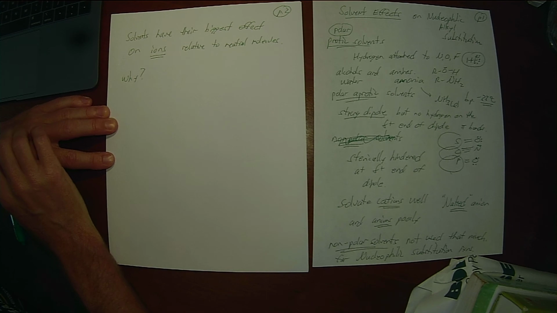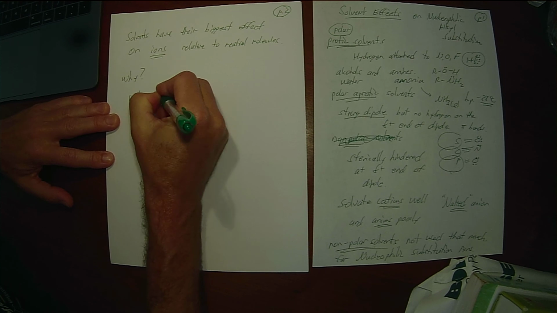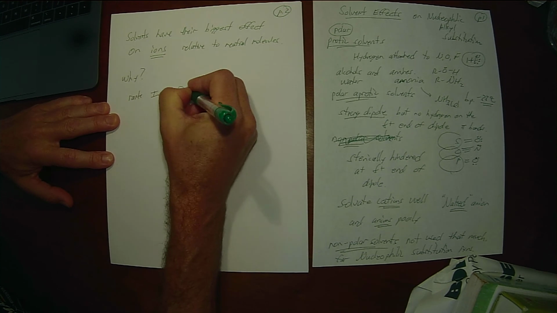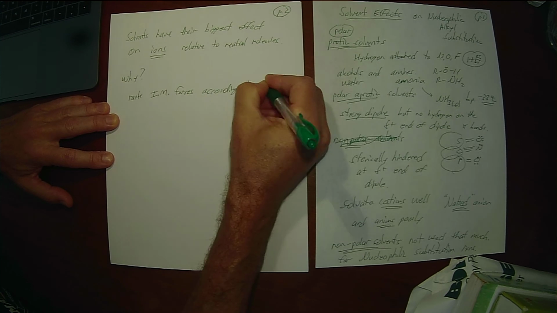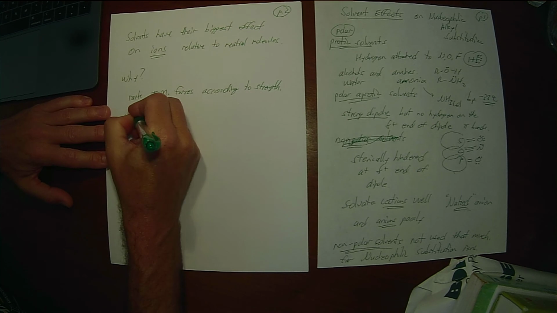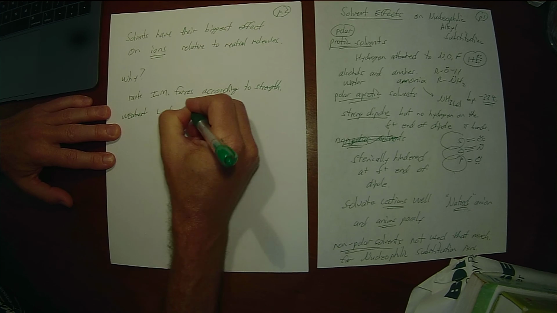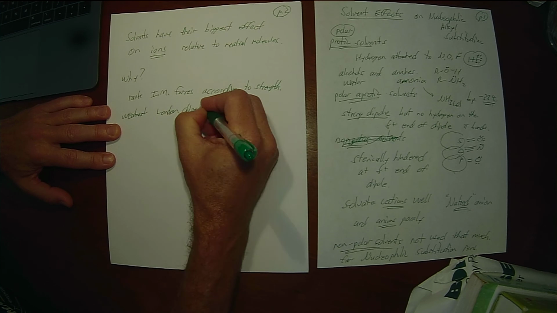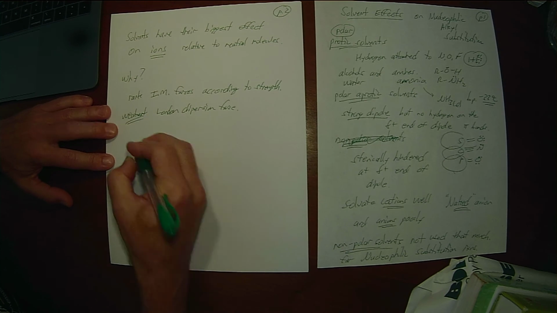What's the ranking of your intermolecular forces in terms of strength? The bottom is dispersion. So the weakest is the London dispersion force, which is the only one that you'd have, right, if you have a nonpolar solvent. What's next?